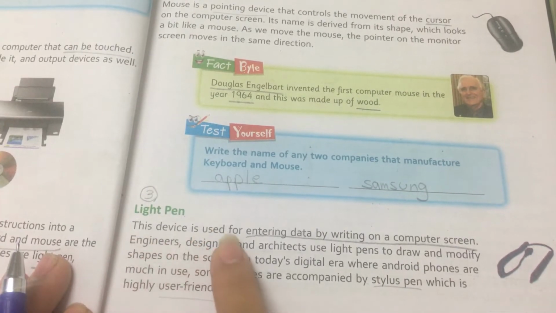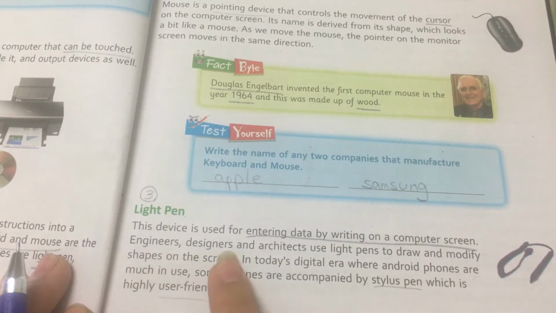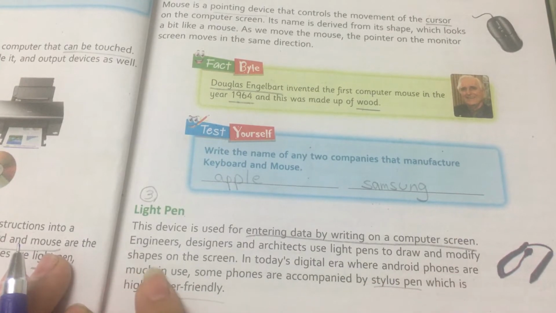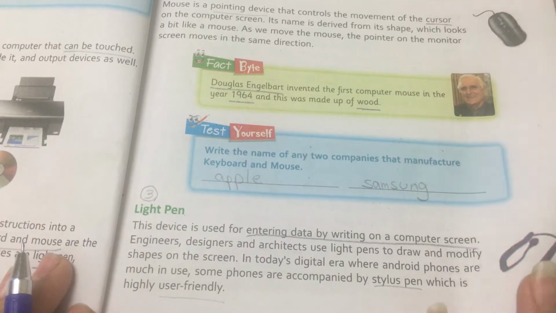Light pen. This device is used for entering data by writing on a computer screen. Engineers, designers, and architects use light pens to draw and modify shapes on the screen. In today's digital era, where Android phones are much in use, some phones are accompanied by a stylus pen, which is highly user-friendly.